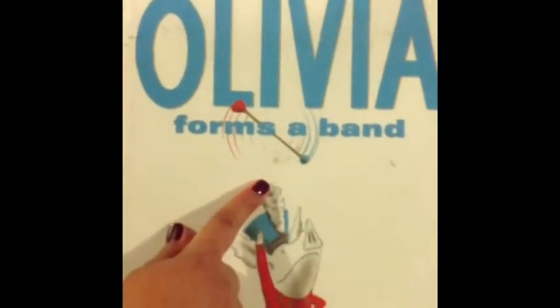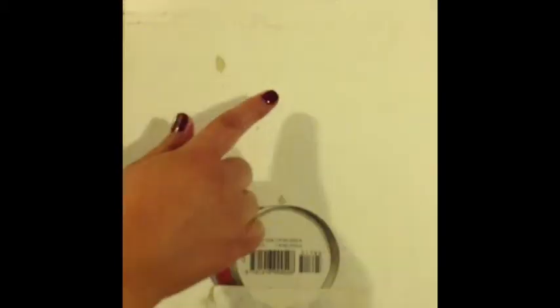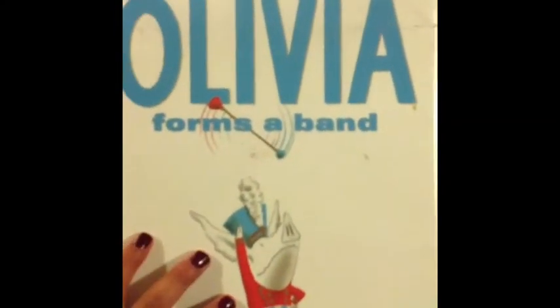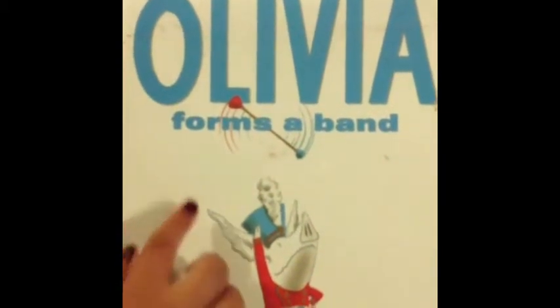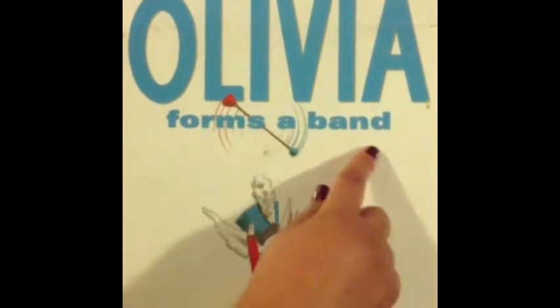And they should be able to point to the front of the book. The next thing you want to ask your child is, can you point to the back of the book? And they should be able to point to the back of the book. The next thing you want to ask them as well is, where is the title of the book? And they should point out, in this example, Olivia Forms a Band.